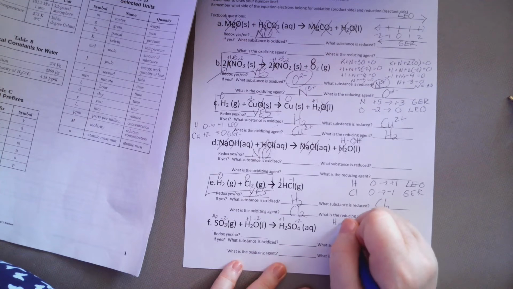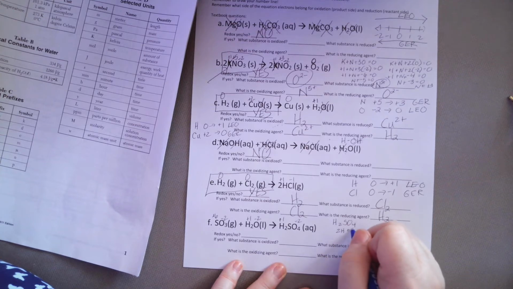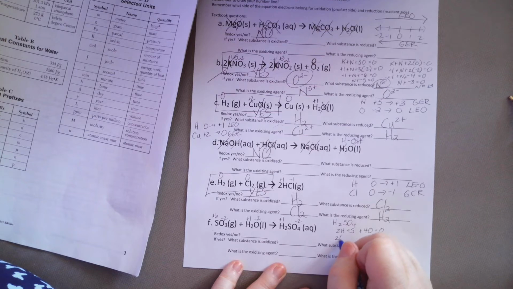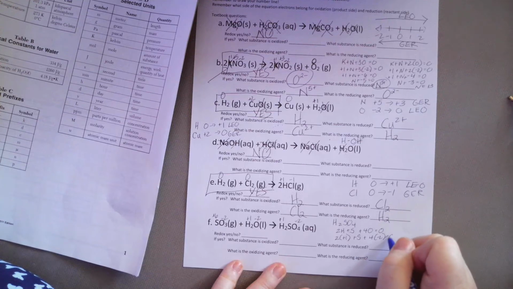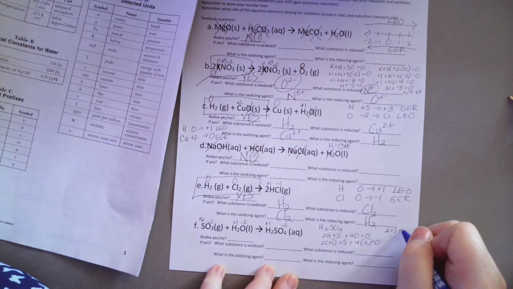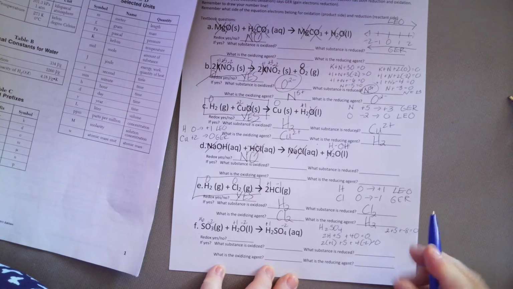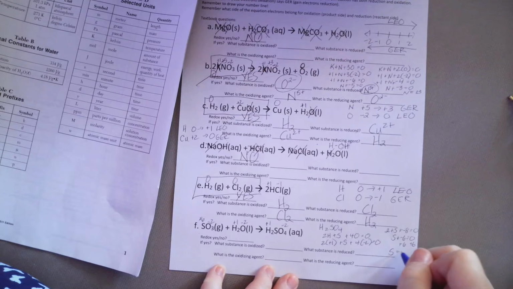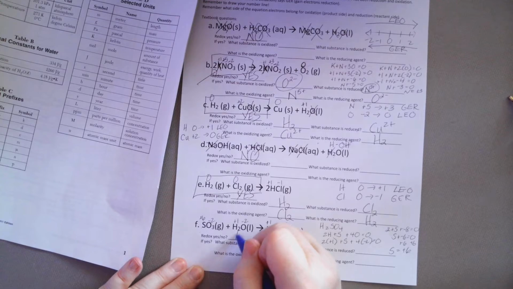So watch this, H2SO4. 2 H plus S plus 4 O's equals 0, right? H is +1. S is what I'm trying to figure out. Oxygen is -2. So 2 times +1 is 2, plus S, plus 4 times -2 is -8. -8 plus 2 is -6, so S is +6. It was +6 over here and +6 over here. This one is not redox.